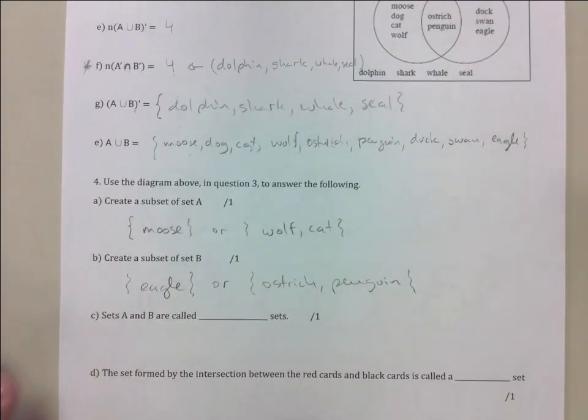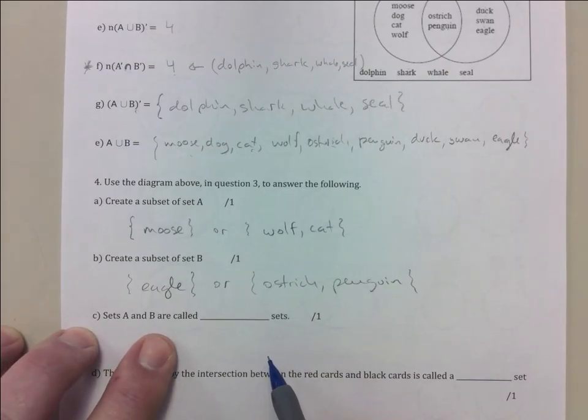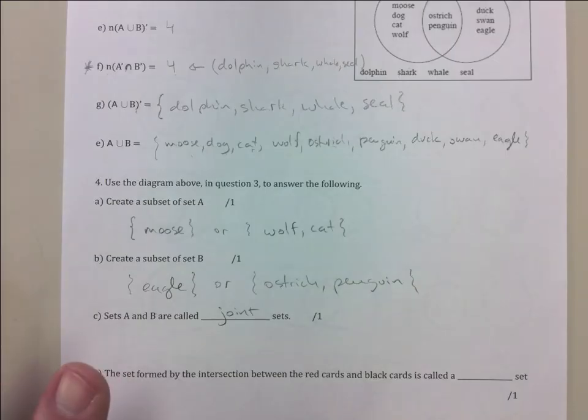Okay. A and B are called joint. Mutually exclusive sets would not be correct because then they would be disjoint. Mutually exclusive is not applicable.